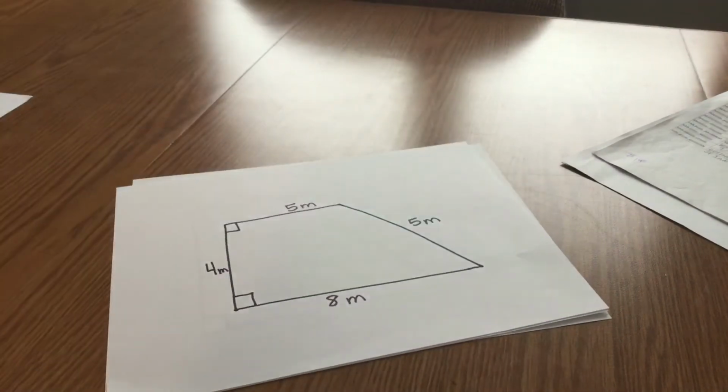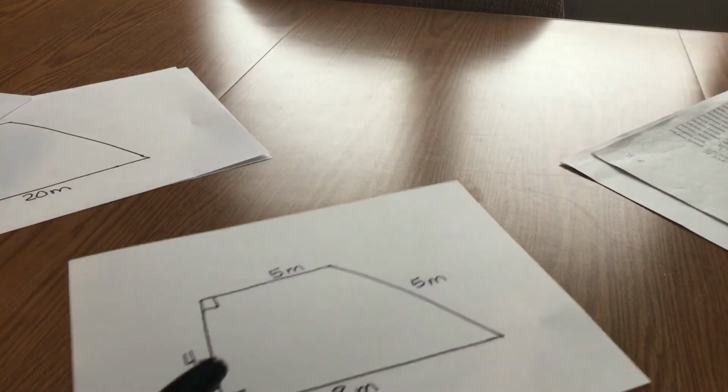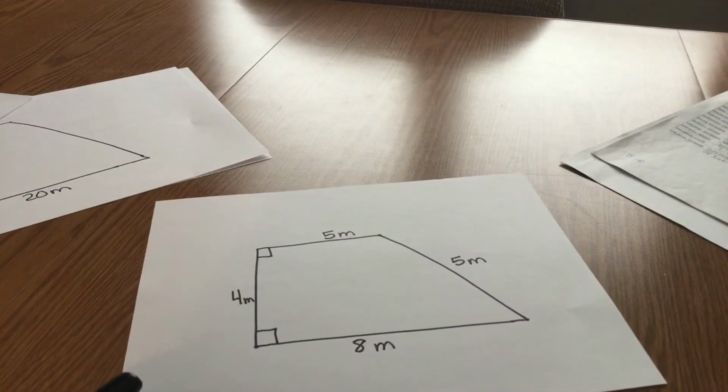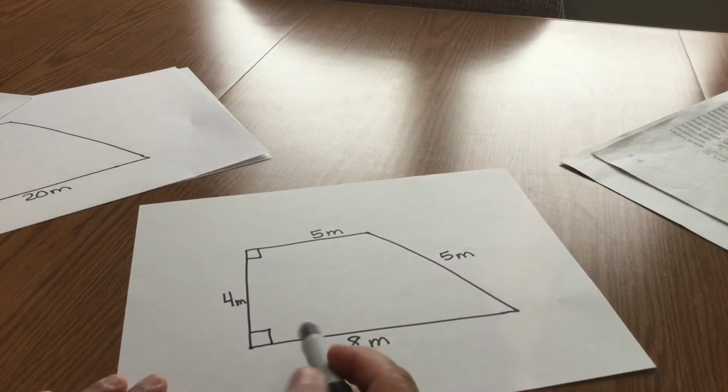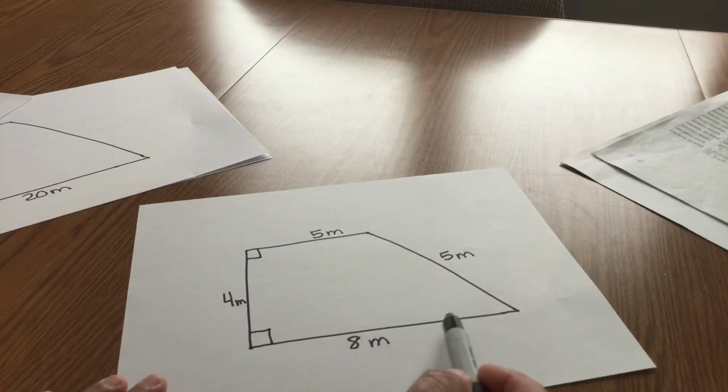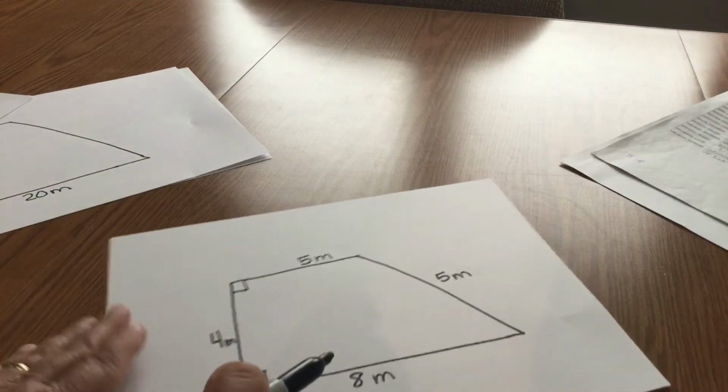Our first problem for today is this, and it's right out of the book. So if you remember your area formula, it is base 1 plus base 2. So we'll call this base 1, so that's 8.